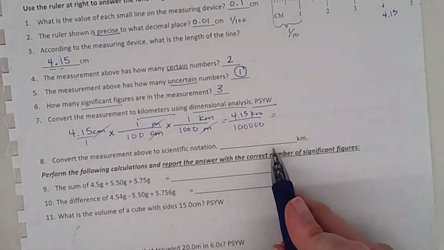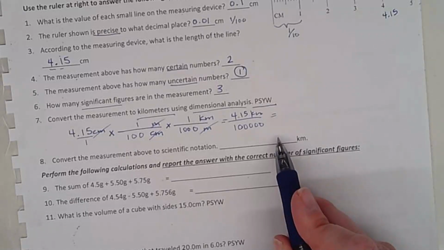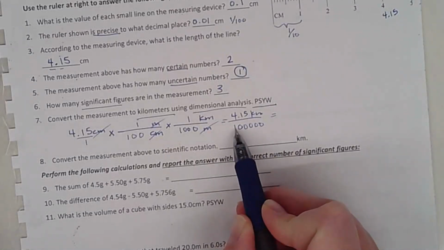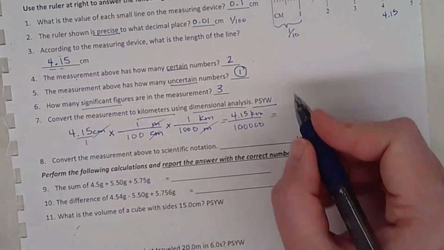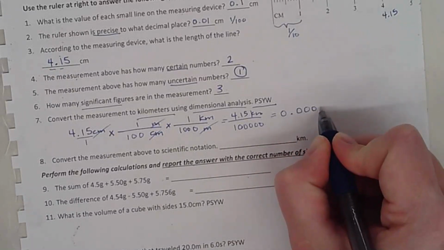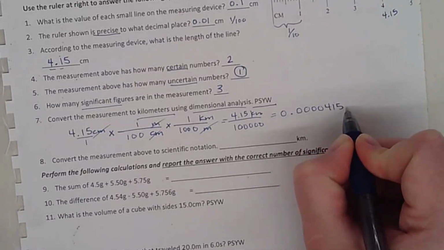And so when you divide, you can use a calculator. But really, you're just moving the decimal over 5 times. So 1, 2, 3, 4, 5. So the answer here would be 0.00000415 kilometers.